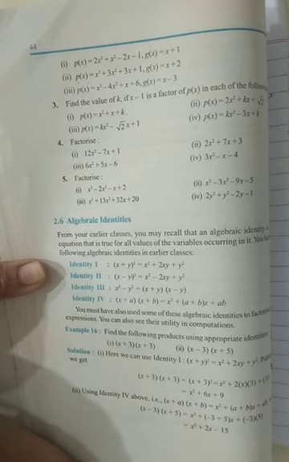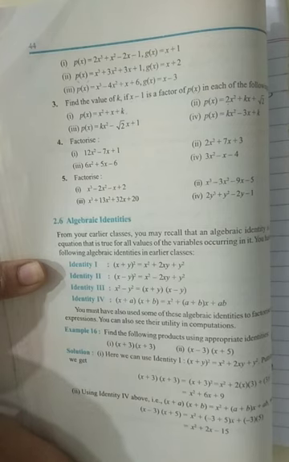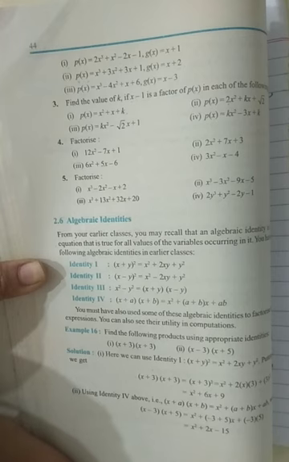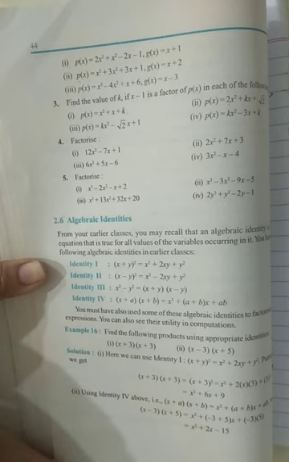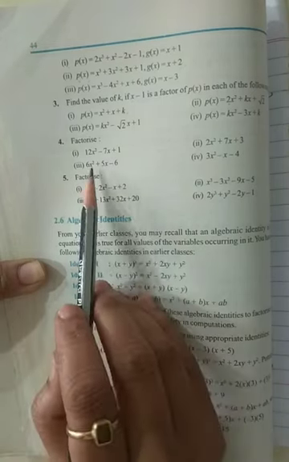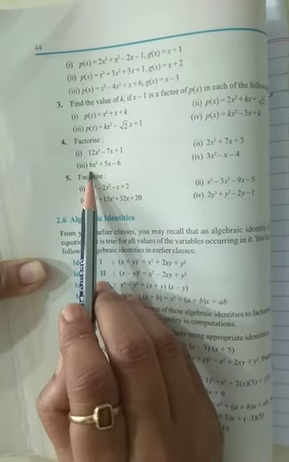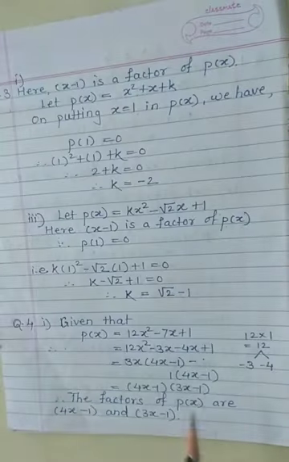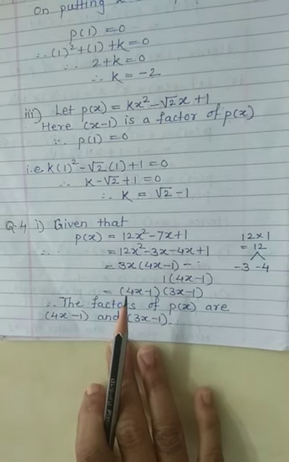Now question number 4 is factorize. Here 4 quadratic polynomials are given. We have to factorize these quadratic polynomials by using the splitting the middle term method, which we have learned in the 8th standard. Now I am going to explain one sum here, others you have to solve yourself. Let us start the first sum here.